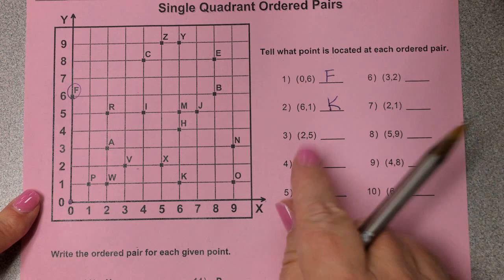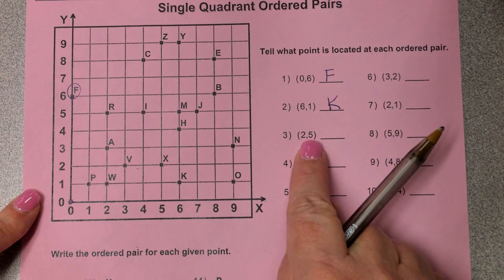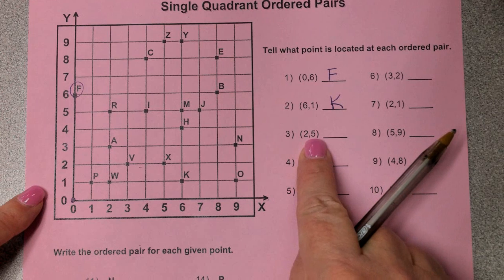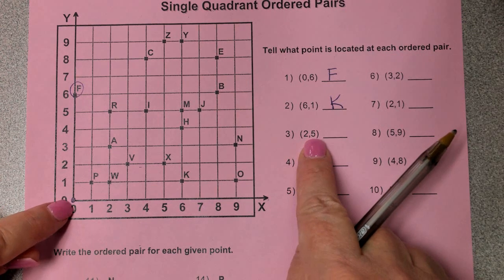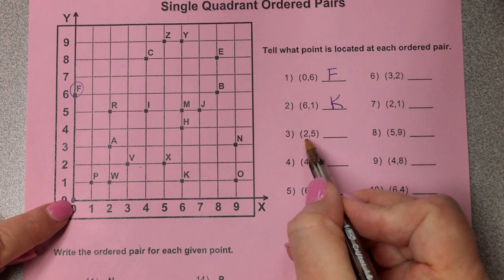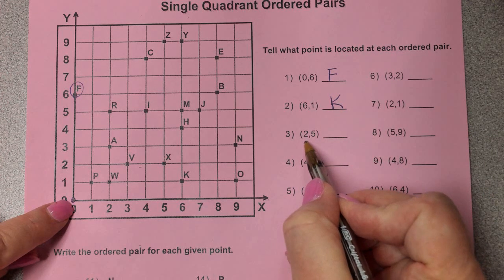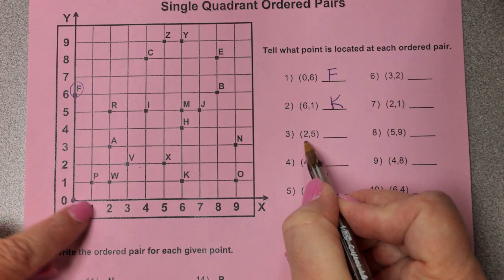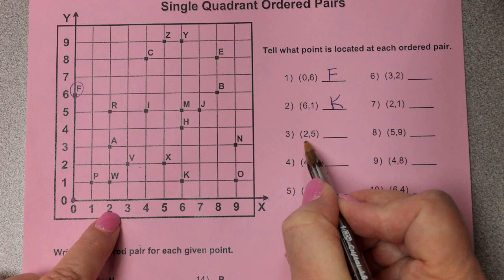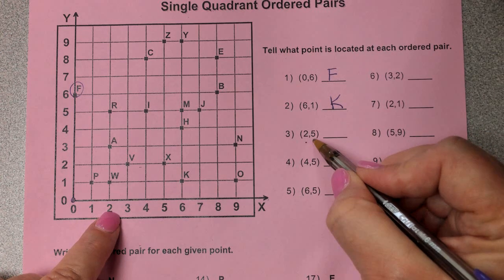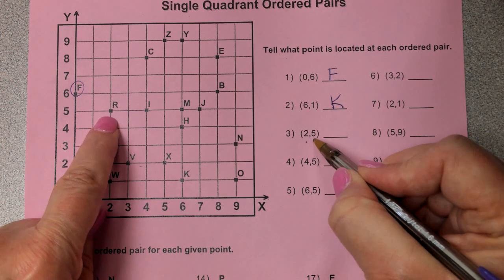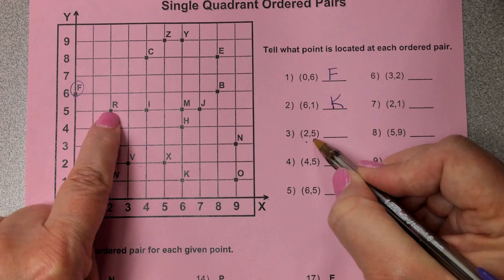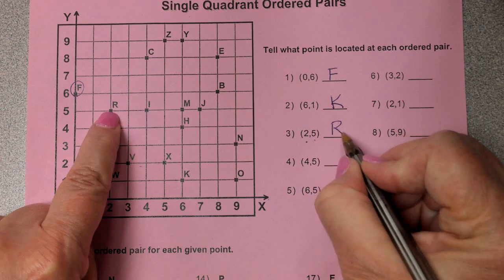Look at number 3. Number 3 says 2, 5. Step 1 is start at the what? Origin. Start at the origin. Start at the 0, 0. Step 2 is move on the x-axis. How far are we going to move on the x-axis? 2. Over to 2. Step 3 is go up 5. When we go up to the 5, what letter have we found? Letter R.